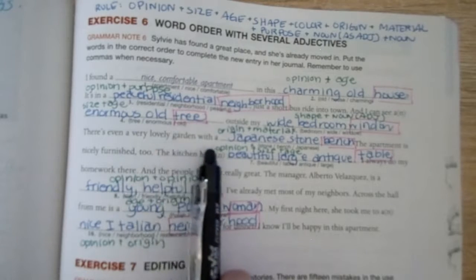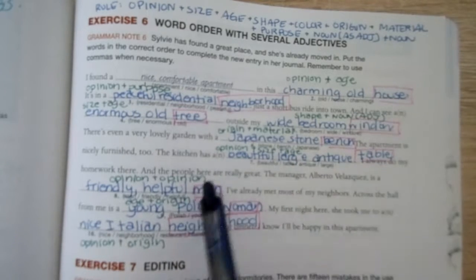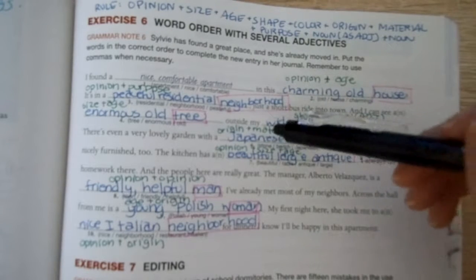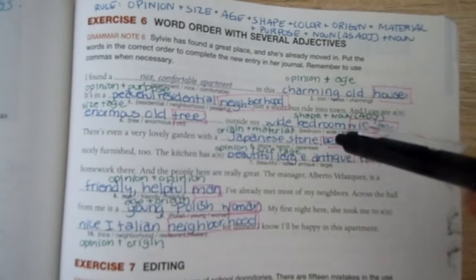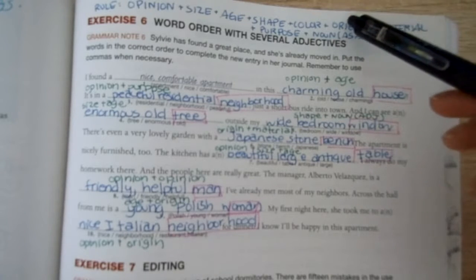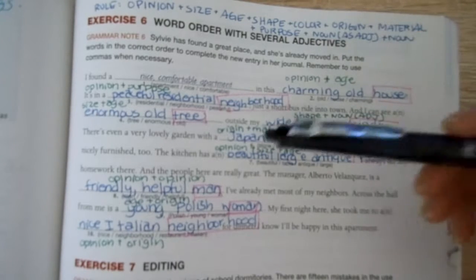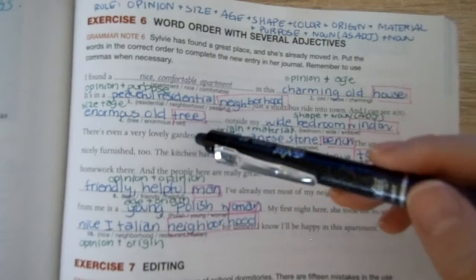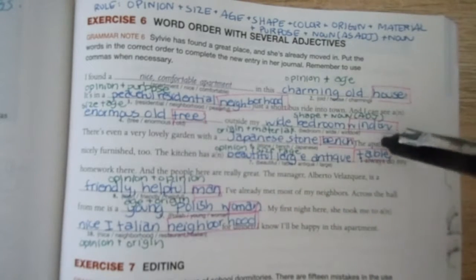There's even a lovely garden with a Japanese stone bench. And if you see here, Japanese refers to origin, stone is the material, and bench is the noun. So if we look here, we have to put origin first and then material. So that's why this is the order. The apartment is nicely furnished too. The kitchen has a beautiful large antique table.